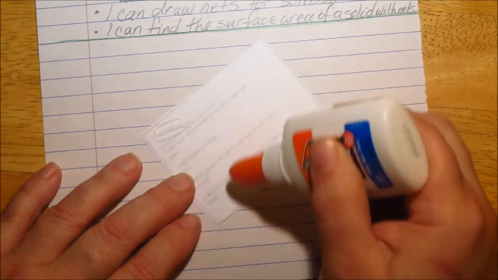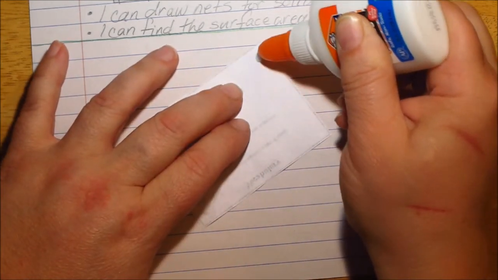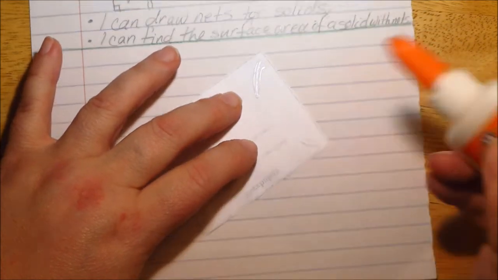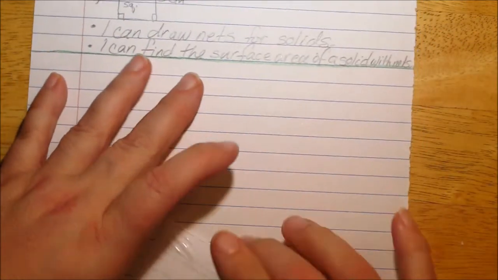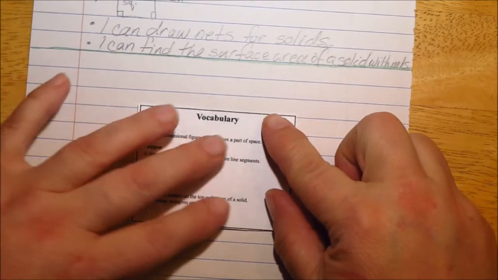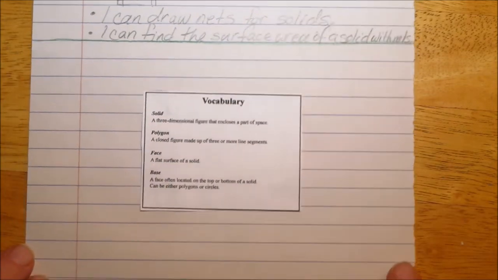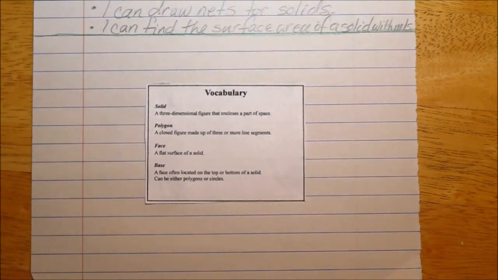Oop. Okay. Tiny tadpoles. And in the center. Okay. All right. In the center of my notes area.